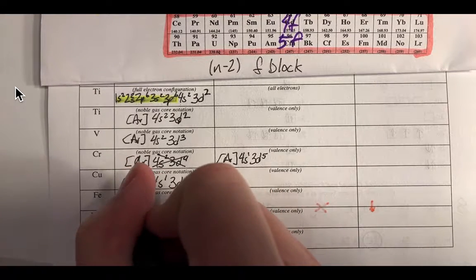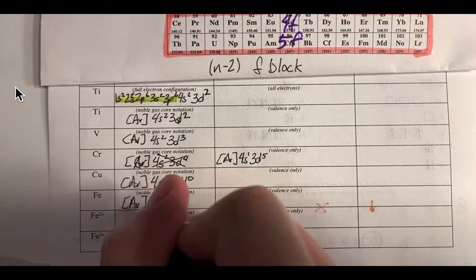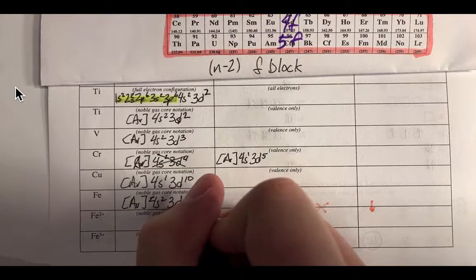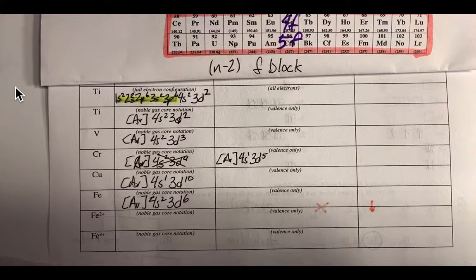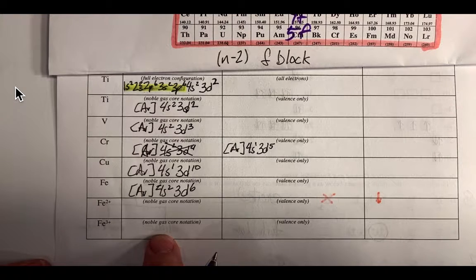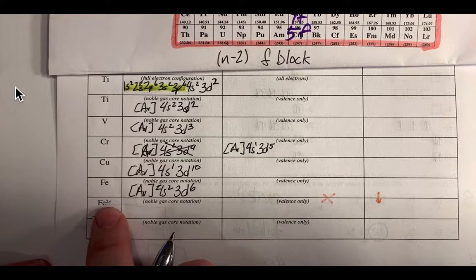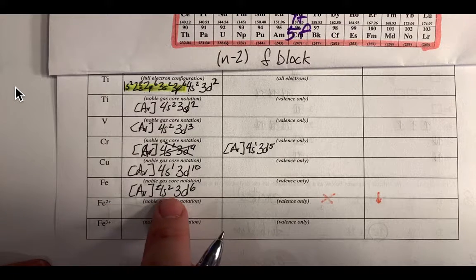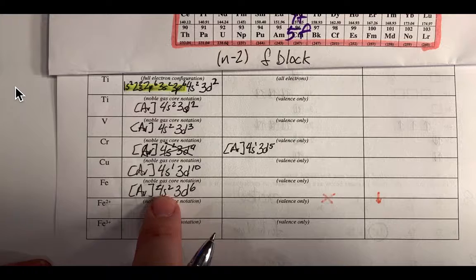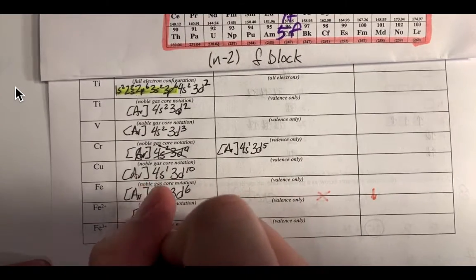Iron here now has a regular electron configuration, argon 4s2, 3d6. But I've added a couple of ions of iron here. So for iron, if we lose 2 electrons, this is very critical that we lose the correct electrons. We always lose electrons from the highest principal quantum number. So check this out.